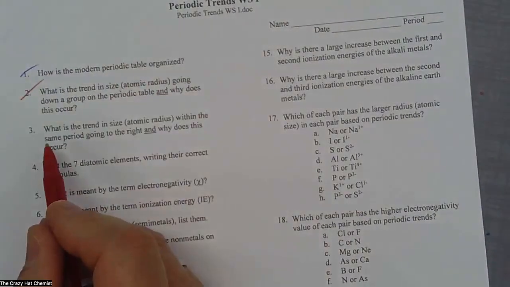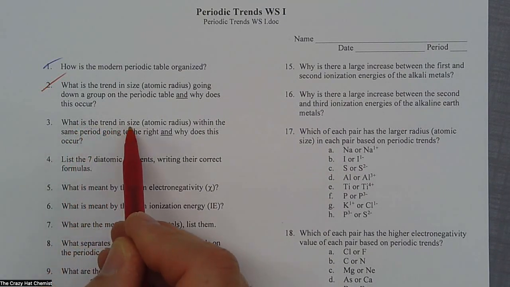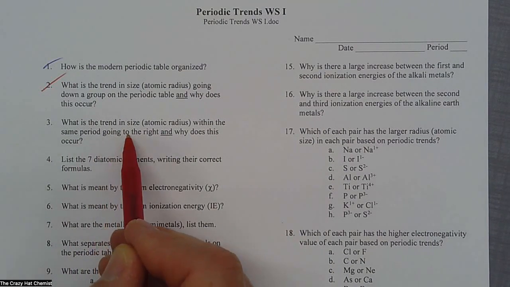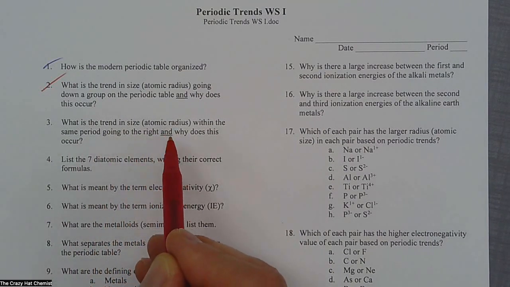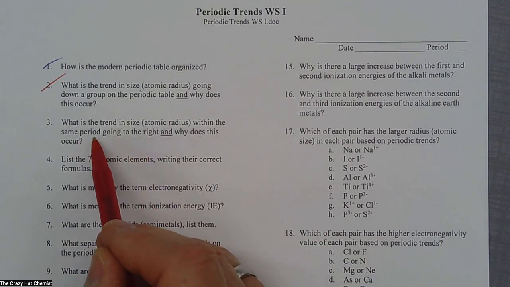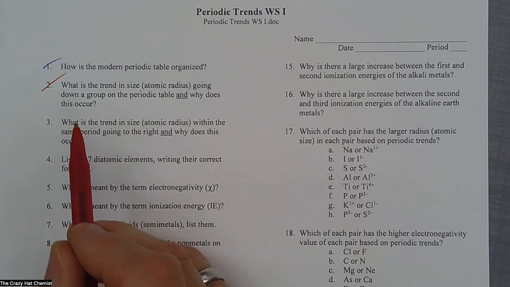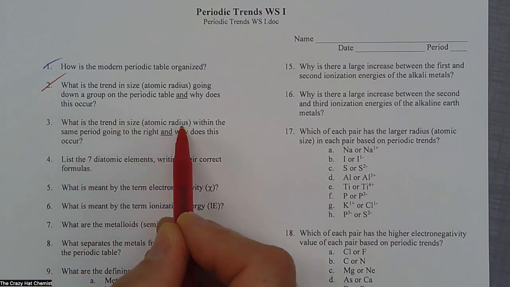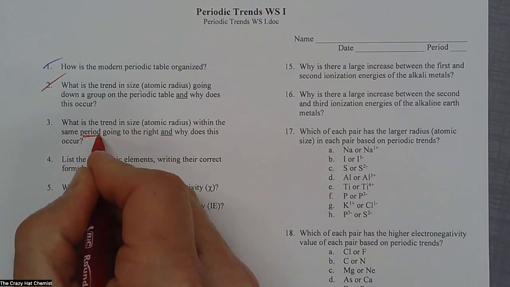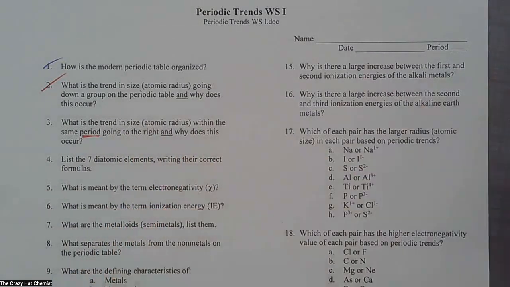Boom. All right, now our next question right here on our periodic trends worksheet is, what is the trend in size, that is atomic radius, within the same period going to the right, and why does this occur? Let me repeat that again. What is the trend in size, that is the atomic radius, within the same period? Remember, a period is a horizontal section, going to the right, and why does this occur?